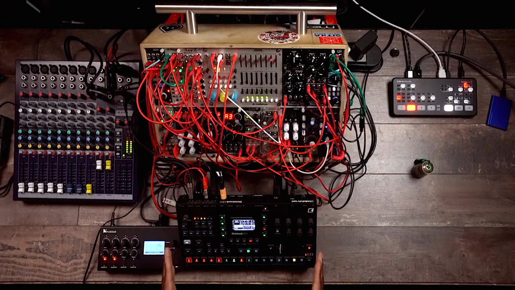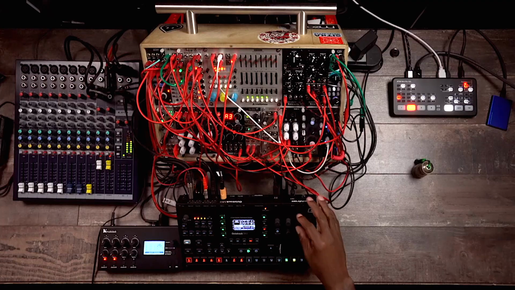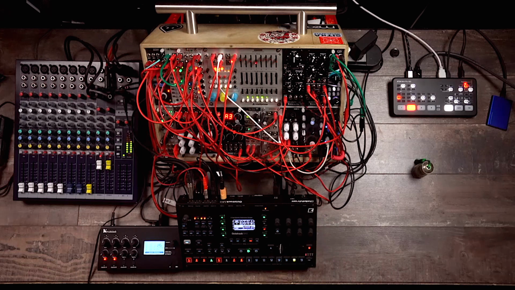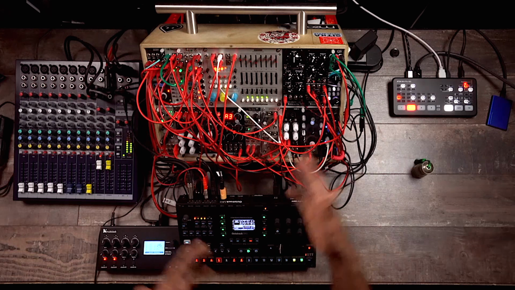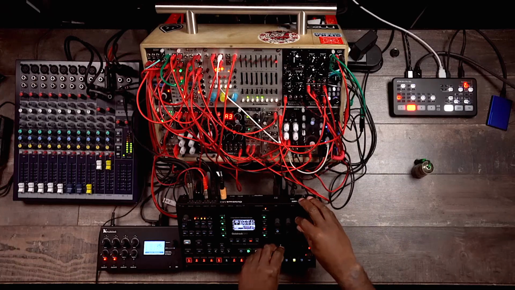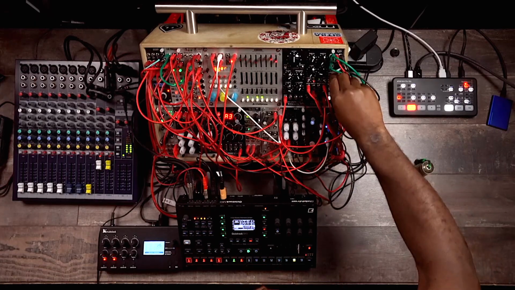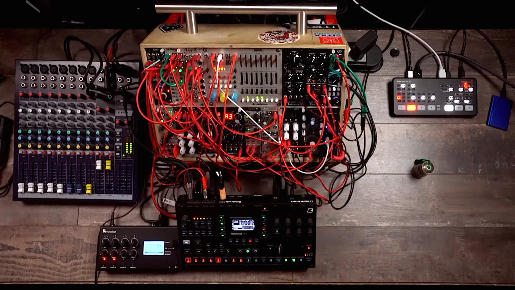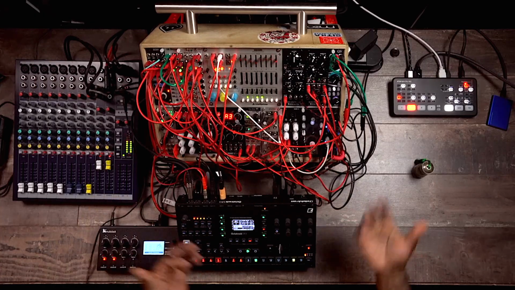and that's on the one sequence, one pattern. If I go to a different pattern, it plays something different. See what I mean? Now all of a sudden it starts to become a different thing.